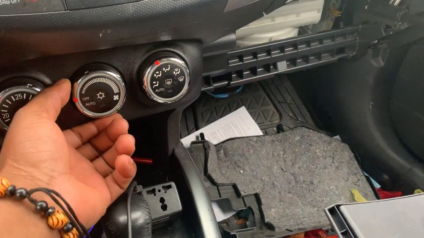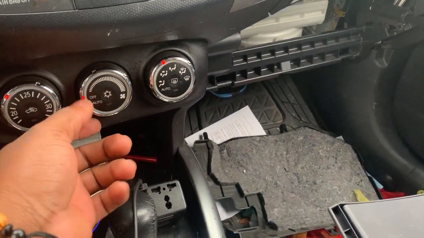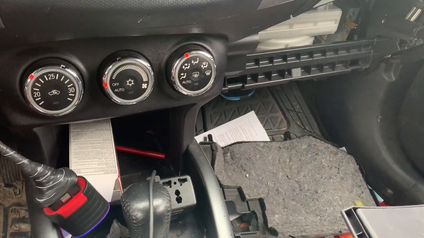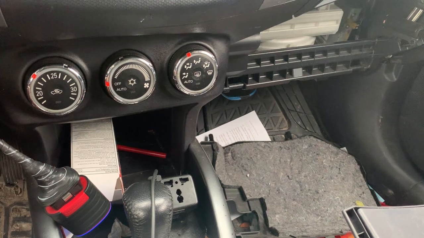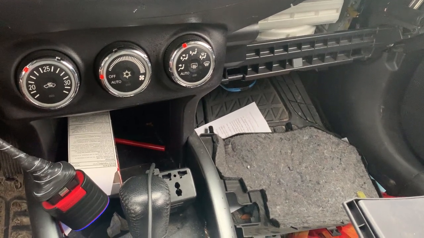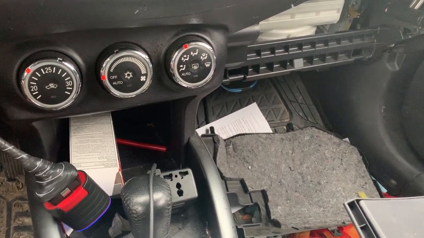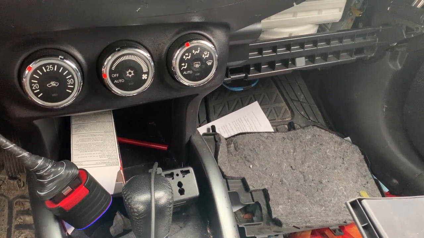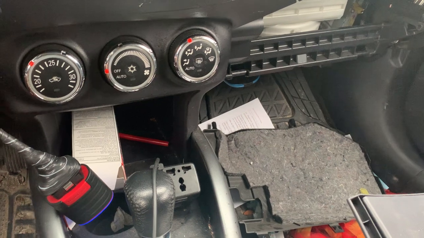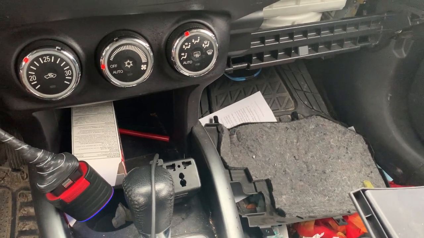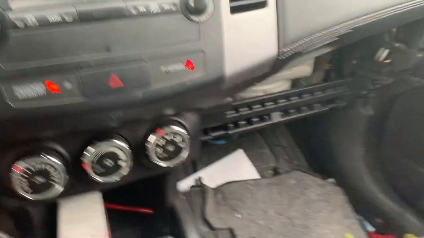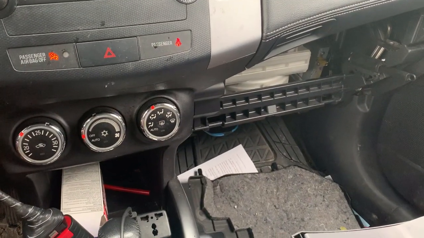Wow. Wow. It is so noisy. I don't know why. Okay, so I'm just gonna maybe try to return it to the junkyard to get my money back, or I'm just gonna get a new one. I hope this helps somebody.